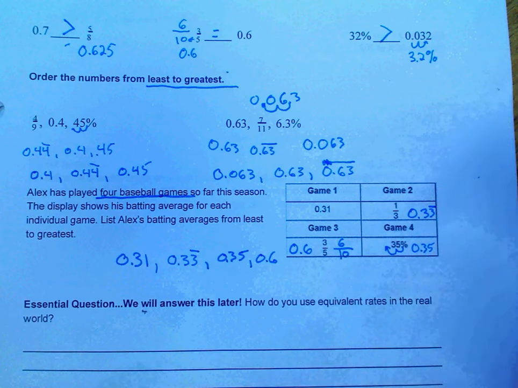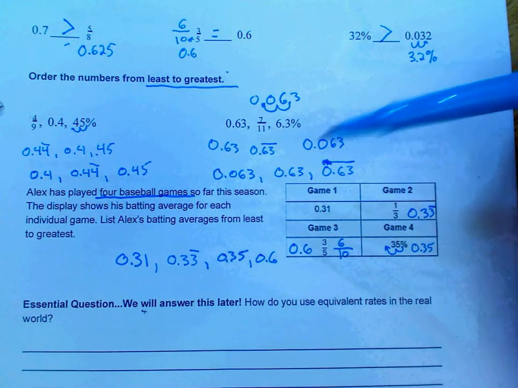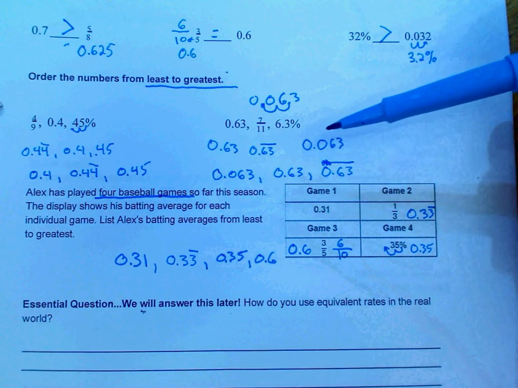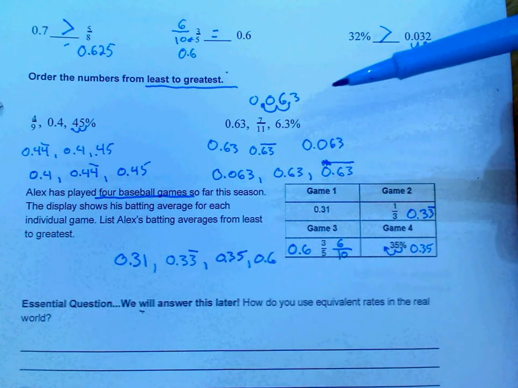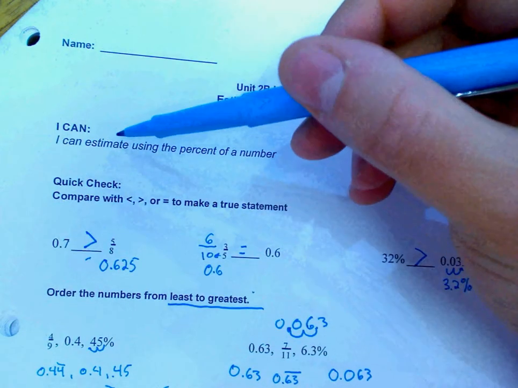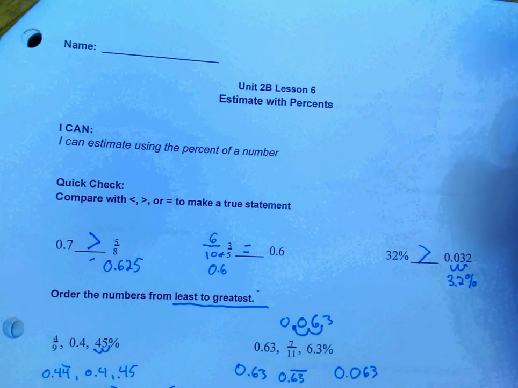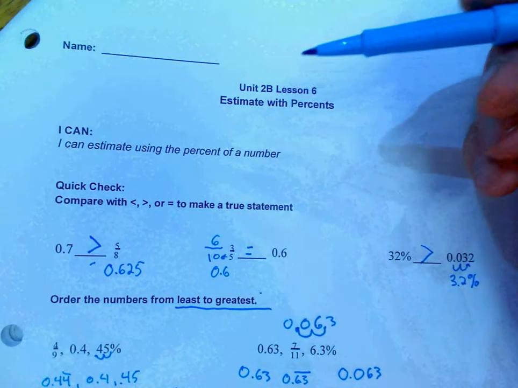All right. So that was your homework. We're going to go through this and double check it tomorrow, make sure that we got it down correctly, and then we're going to continue to work from there. Our target is to estimate using the percent of a number. And remember, we're going to be estimating, so they're not going to be exact answers.